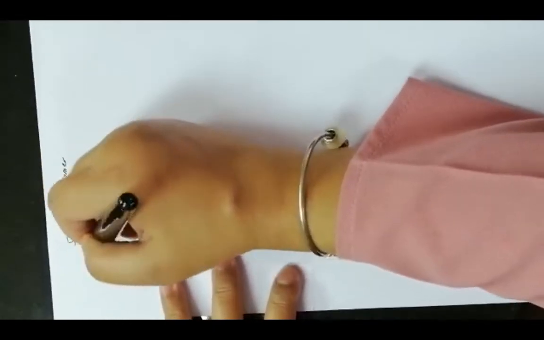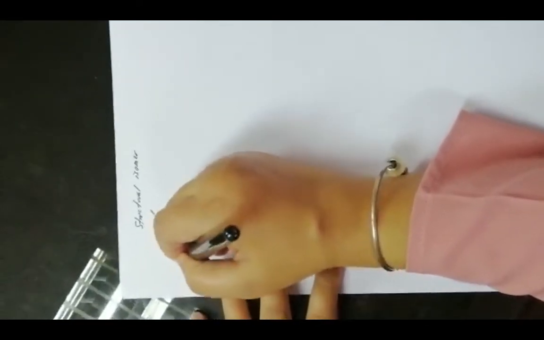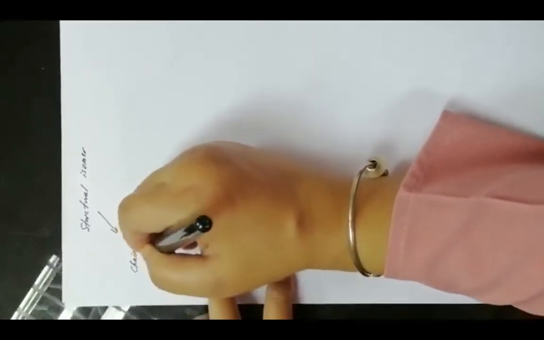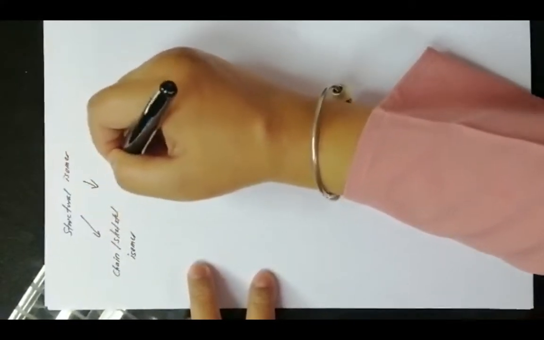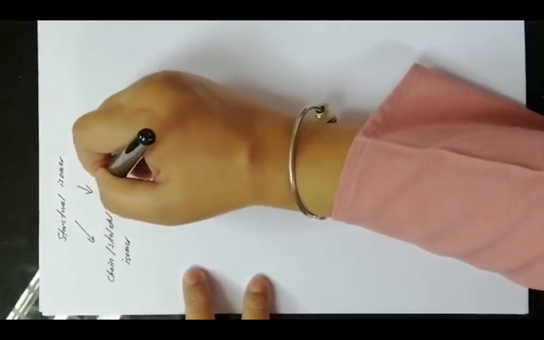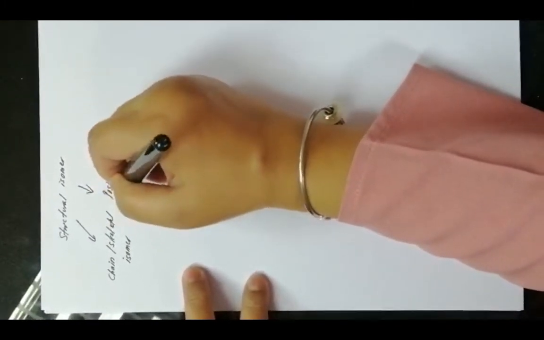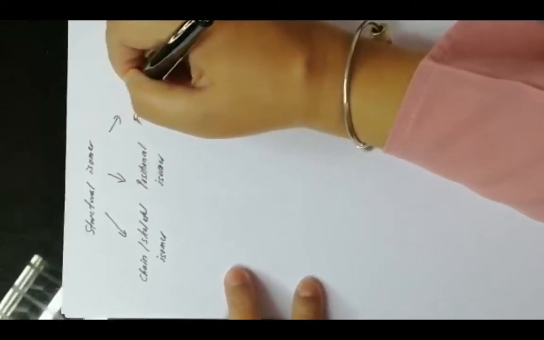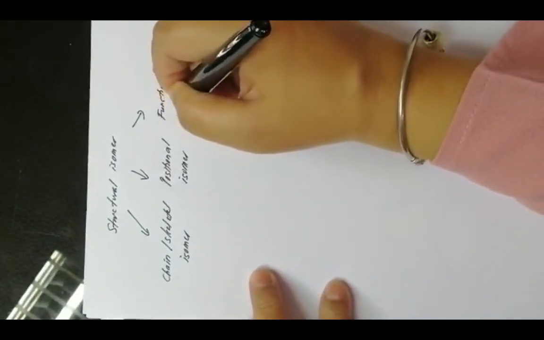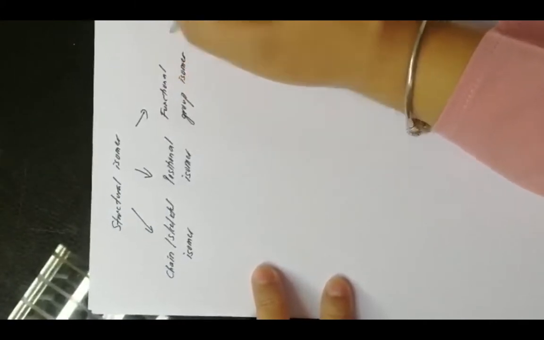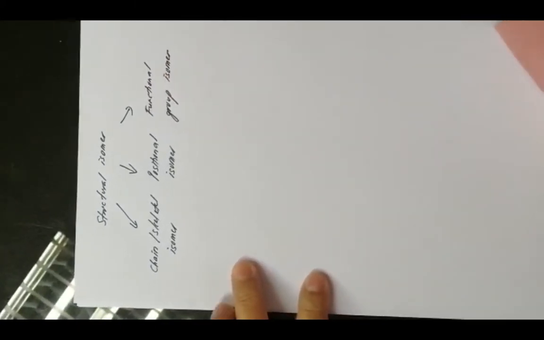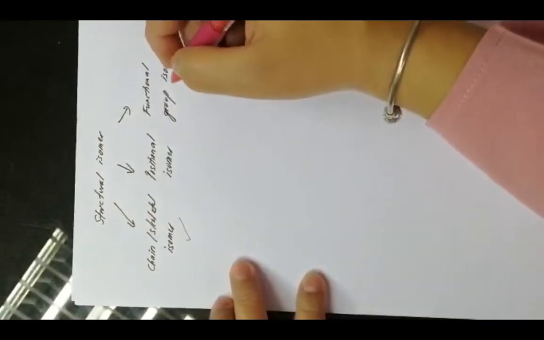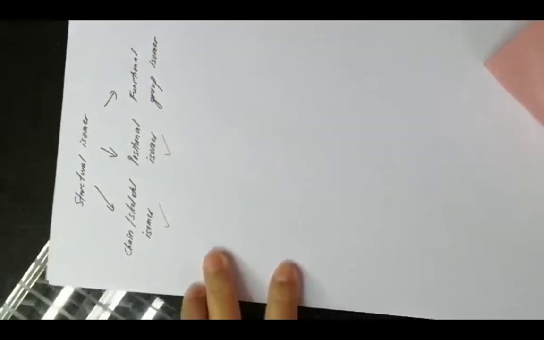The first one is chain or skeletal isomer, the second one is positional isomer, and the third one is functional group isomer. So today we are going to focus on only two types of isomer: the first one is chain or skeletal isomer, and the next one is positional isomer.